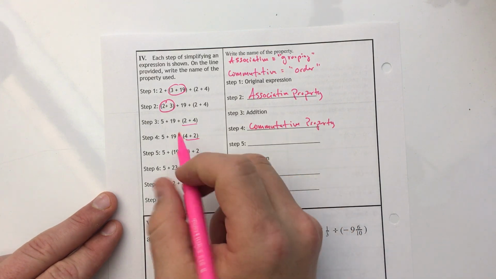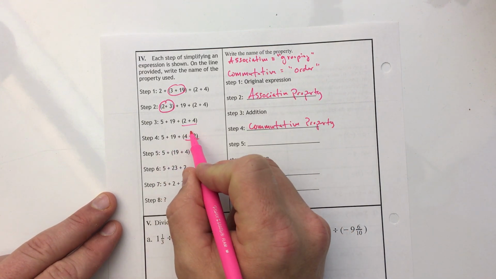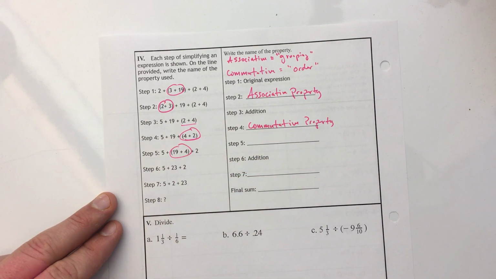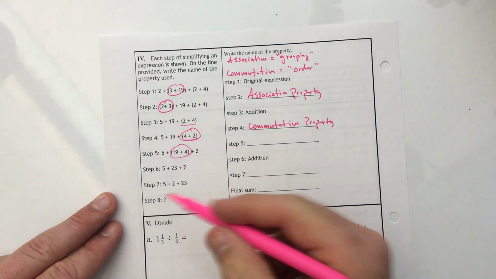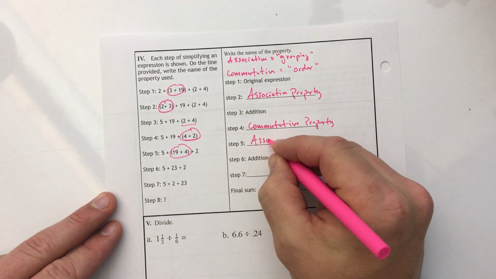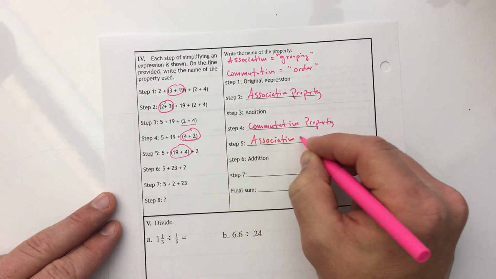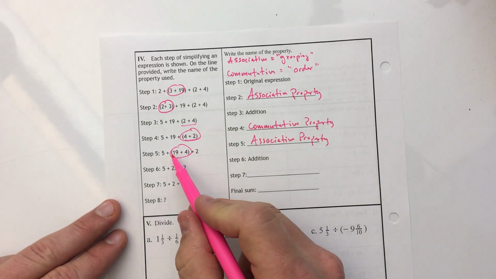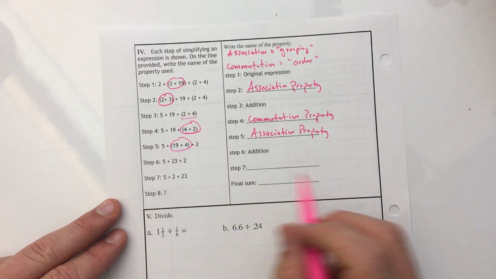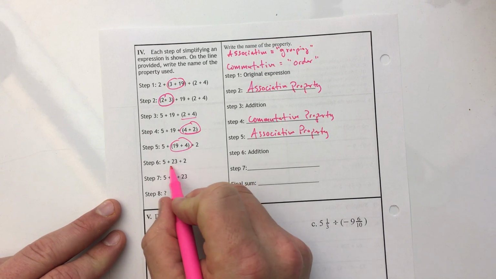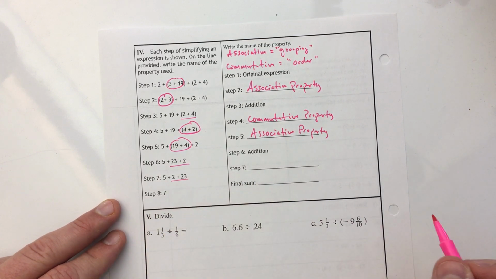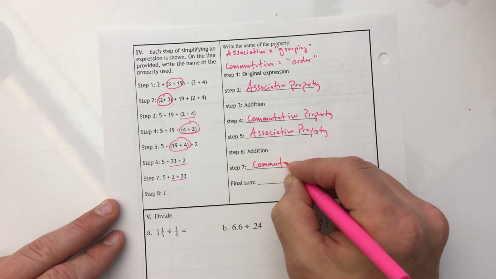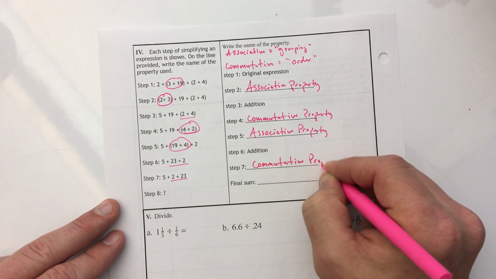Step 5, the grouping in step 4 is 4 plus 2. The grouping in step 5 is 19 plus 4. So we've changed the grouping again, which is the associative property. Step 6, we added 19 plus 4 to get 23. Between step 6 and step 7, it was 23 plus 2, and then 2 plus 23. We've changed the order again, which is the commutative property.